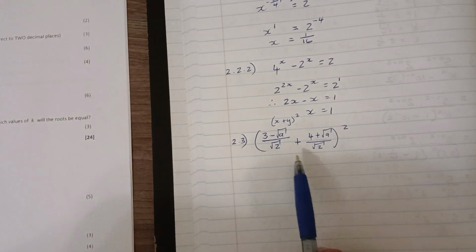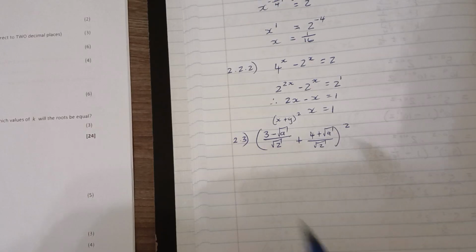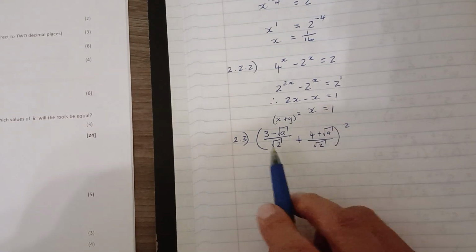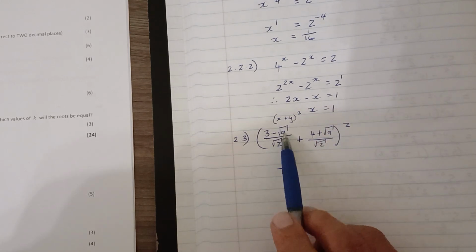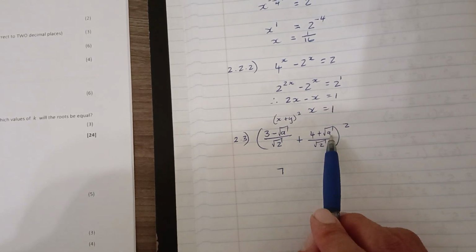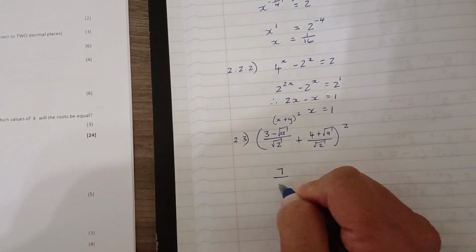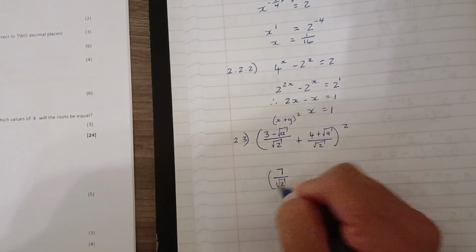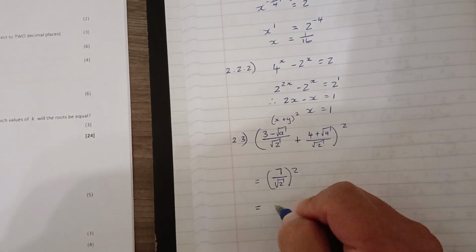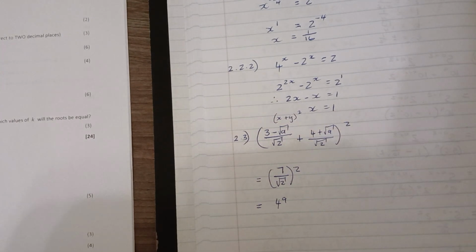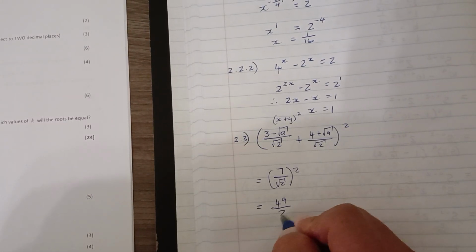Now, because both the denominators are the same, that means I can add the numerators. So 3 plus 4 is 7, and negative root a plus root a would cancel each other out. So that means I'm just left with 7 over root 2 squared. Then I need to square 7. The square of 7 is 49. The square of square root 2 is just 2.